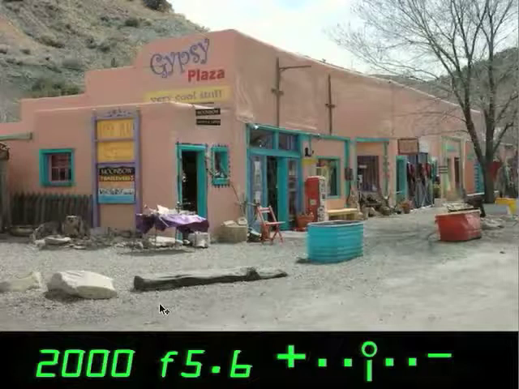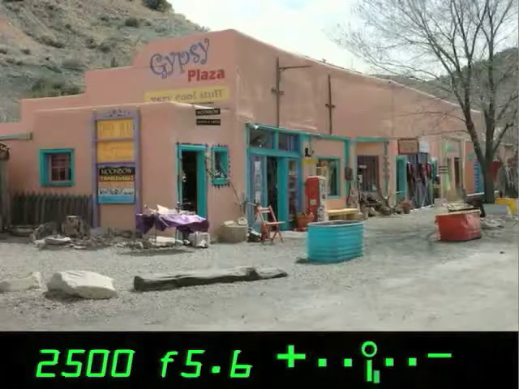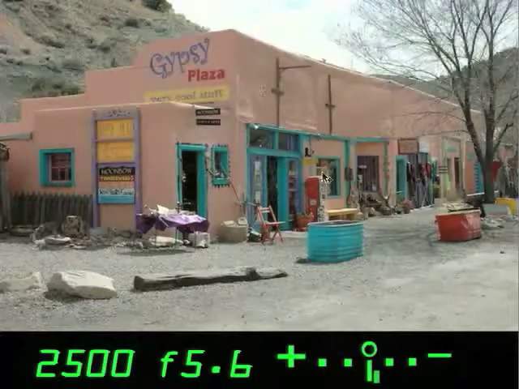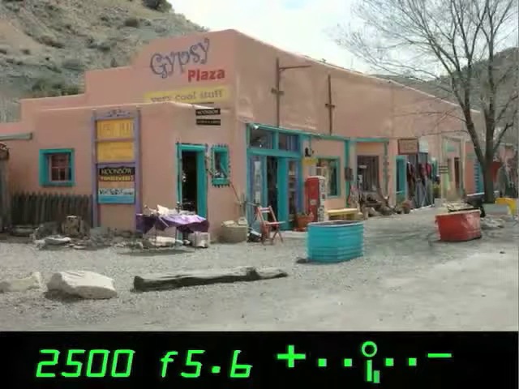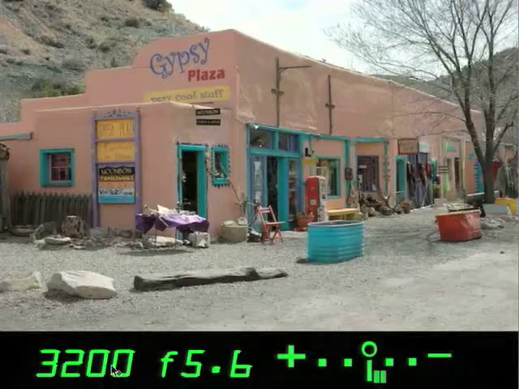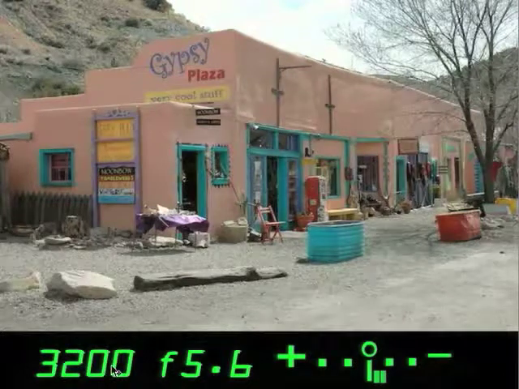So what would happen if we continue here? Just to illustrate this, I'll go to the next fastest shutter speed, which in this case would be 1/2500th of a second. And here it's starting to get underexposed by a step. And then we'll go one more to 3,200th of a second. Are you getting the idea?